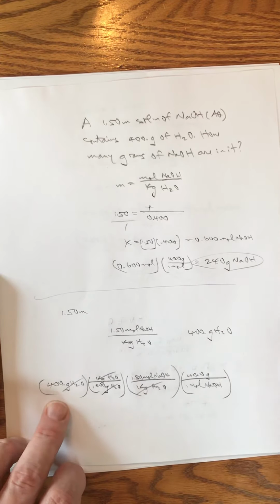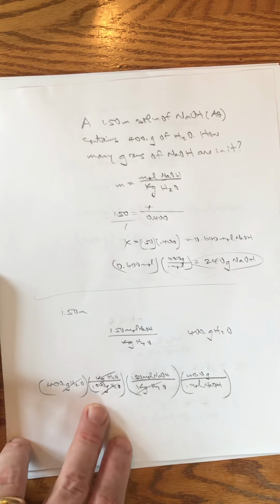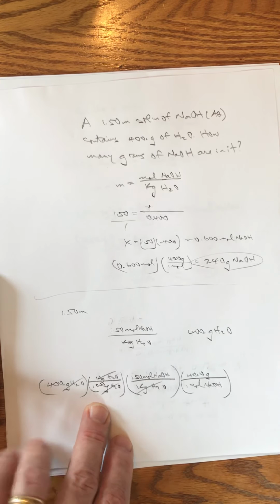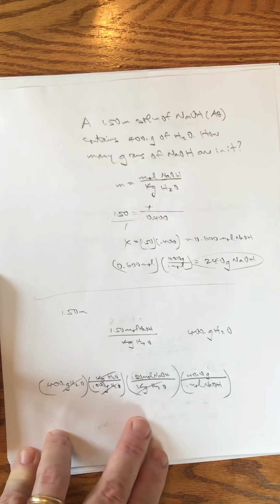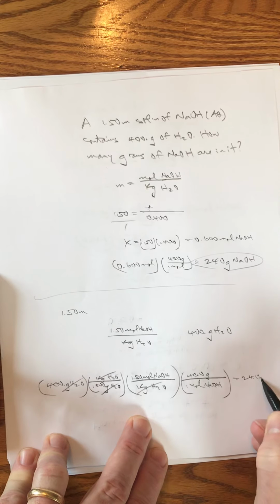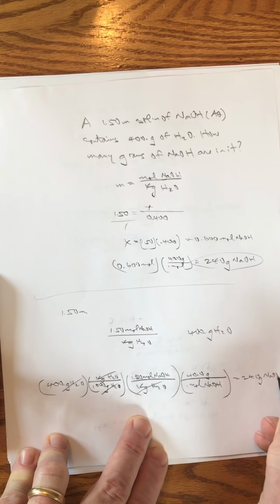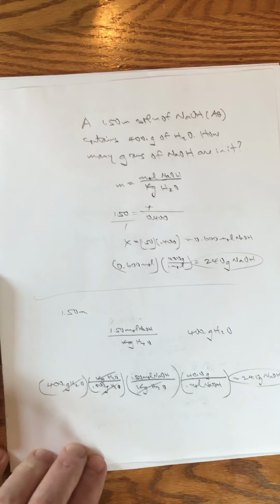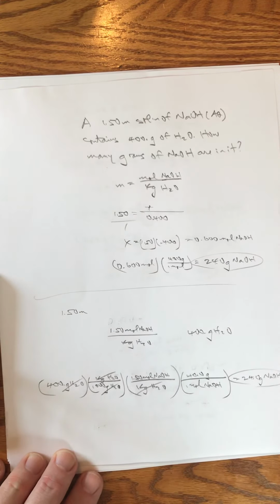So here you go. Top times bottom divide. 400 divided by 1,000 times 1.5 times 40, and you still get a whopping 24.0 grams of NaOH.